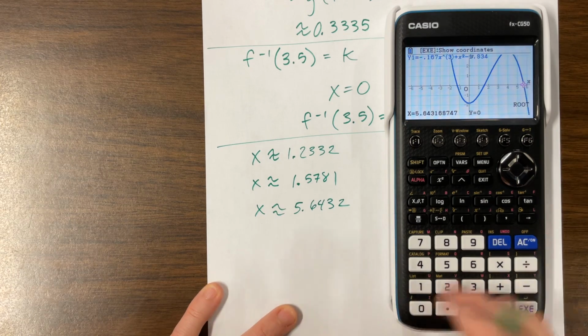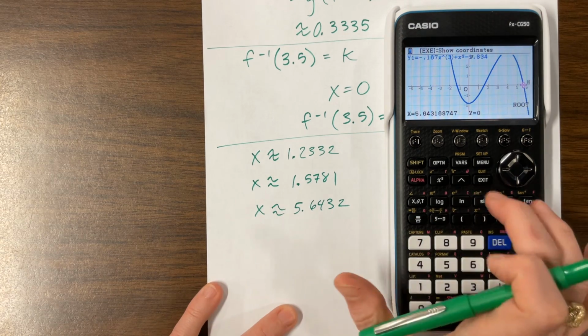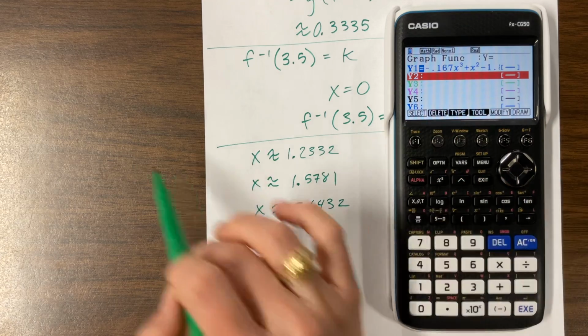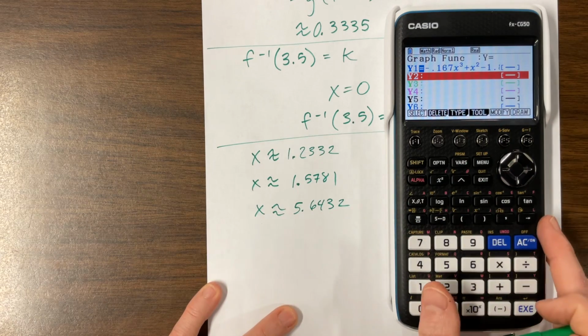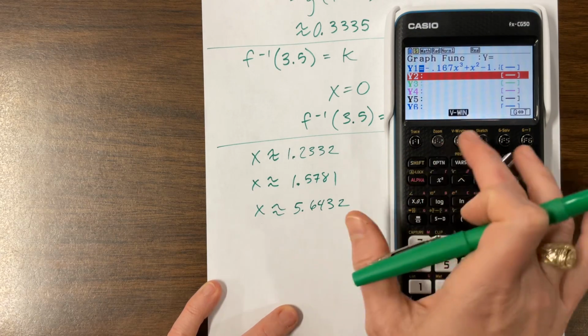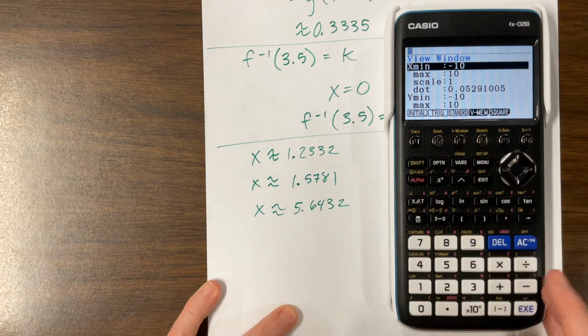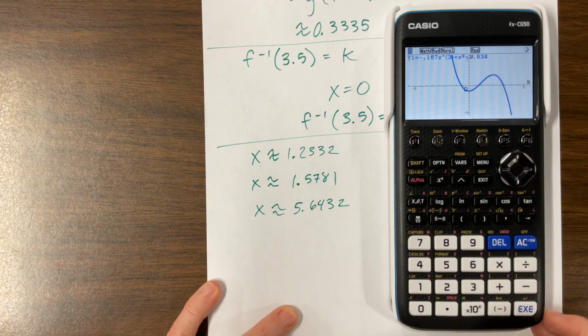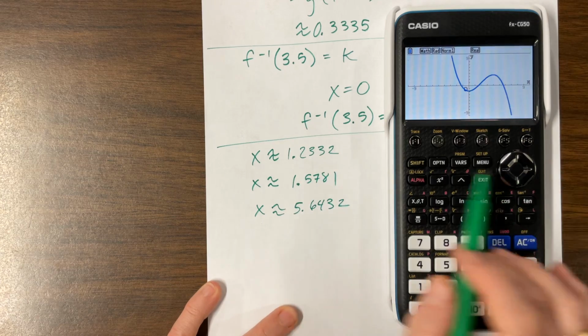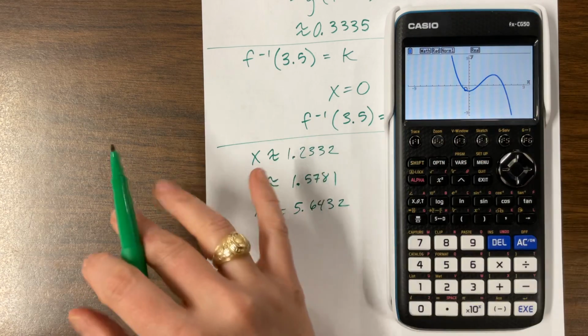On these, remember, this is a cubic function, and a cubic function can have as many as 3 zeros. I like that standard window. You can see clearly that it could have 3 zeros. It had 3 zeros. We found all of them.